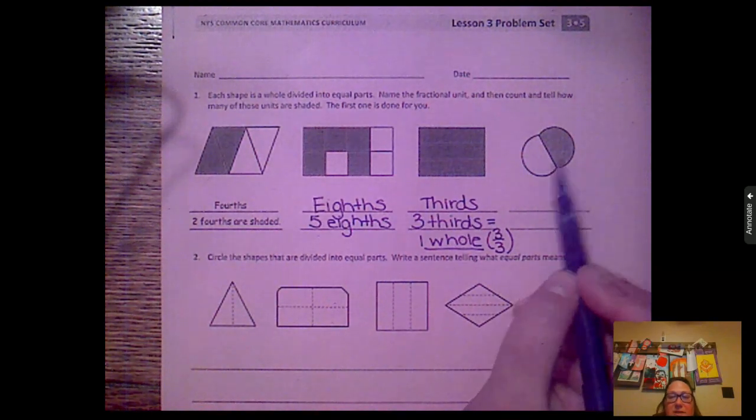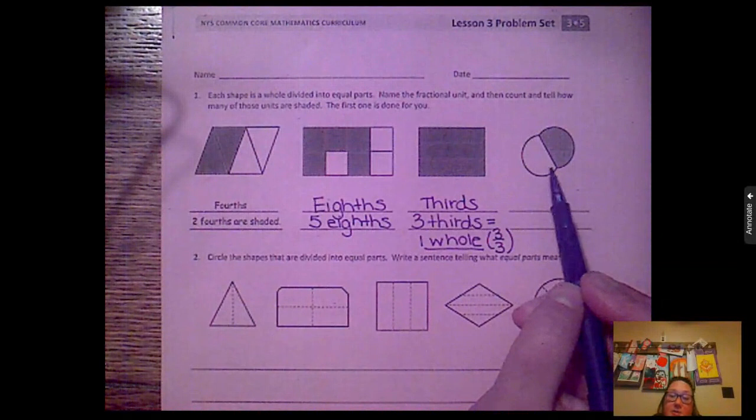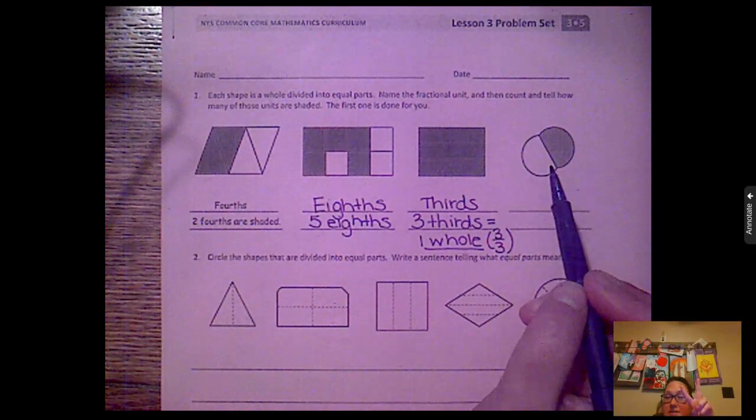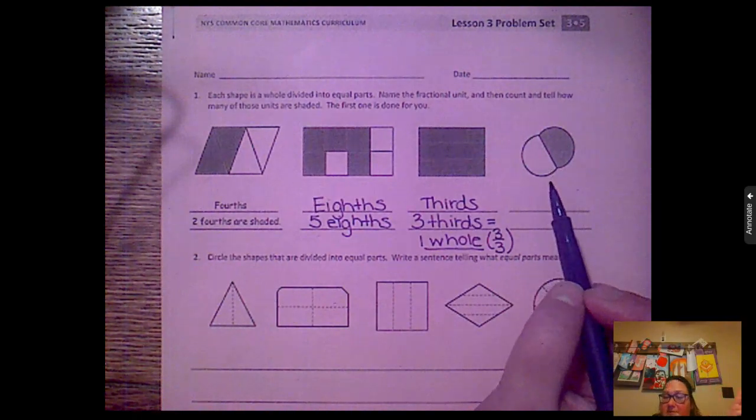So how many total pieces are there here? This is a different looking shape, right? But are the pieces equal in size? They are, right? So there's 2 pieces. So do we call those 2s? We call those halves, right?